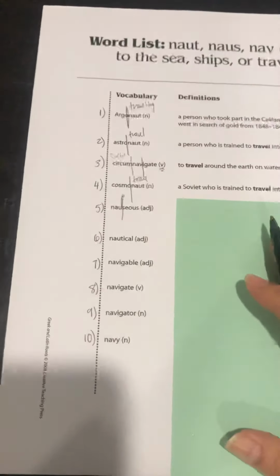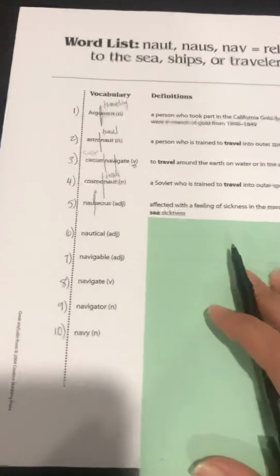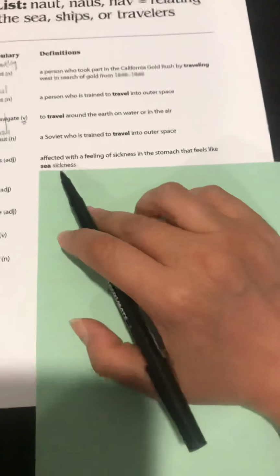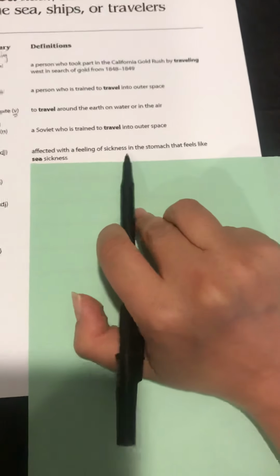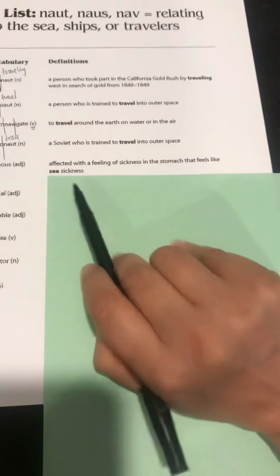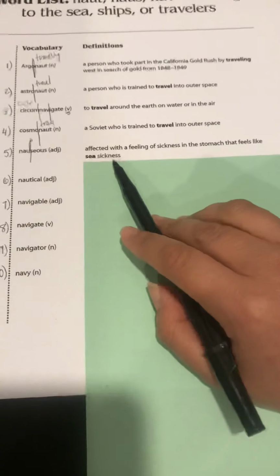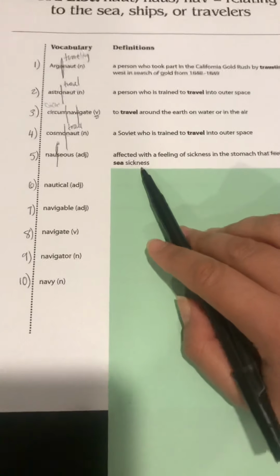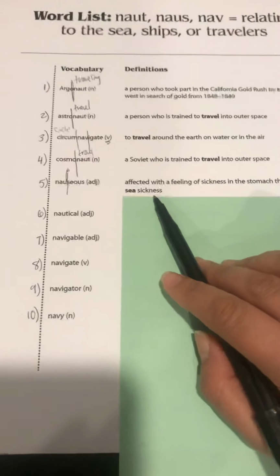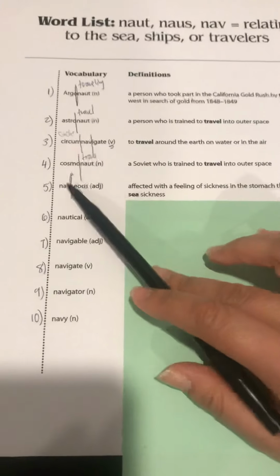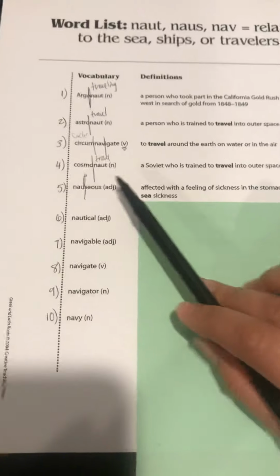Okay, let's check it out. Nauseous, adjective. It is affected with a feeling of sickness in the stomach that feels like seasickness. Okay, sometimes you'll hear somebody say they're seasick, right? And even though you're not in the sea, you can still feel as if you were kind of in the sea, and that kind of describes what you might feel like when you are nauseous.